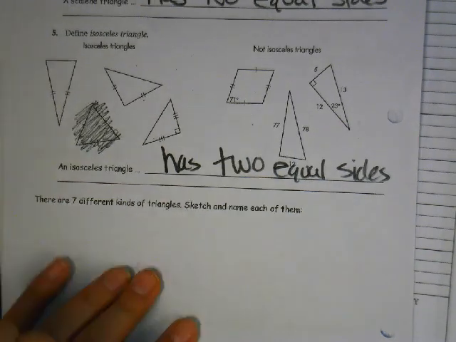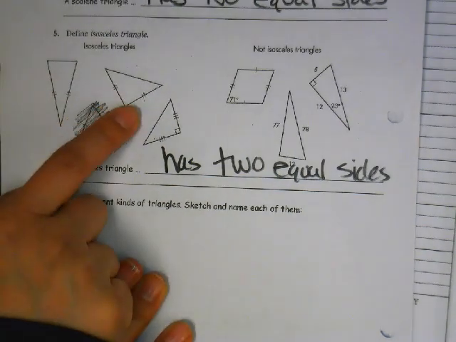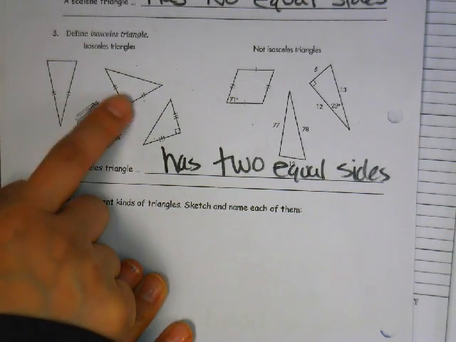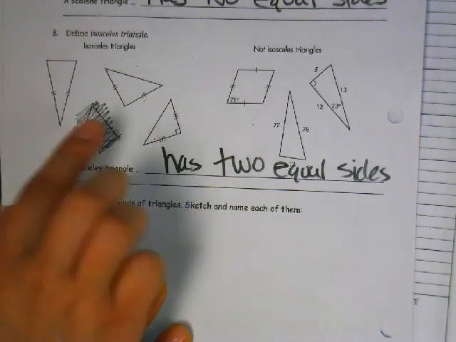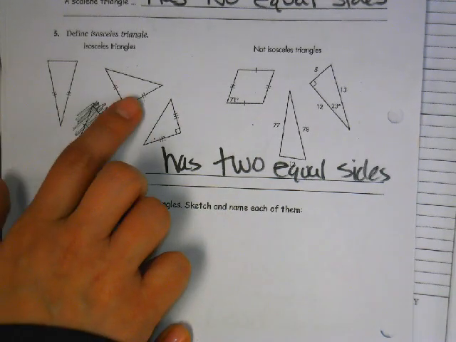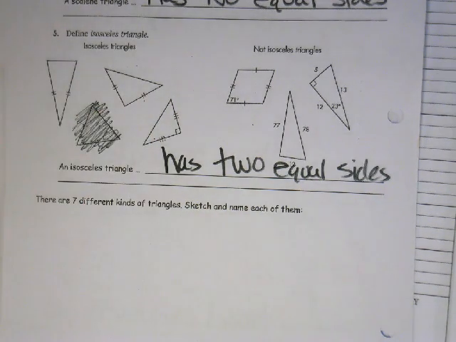Okay, so you guys see these funny looking dashes? Yes. That means that they correspond to each other, equal to each other. So these 2 are equal to each other. Those 2 are equal to each other. So isosceles has 2 equal sides.